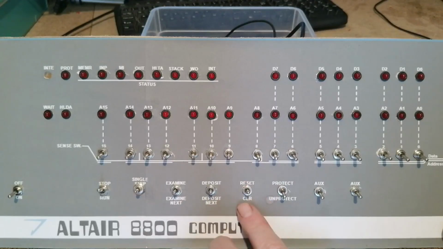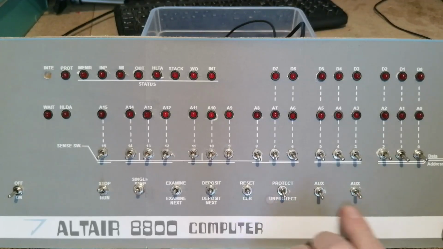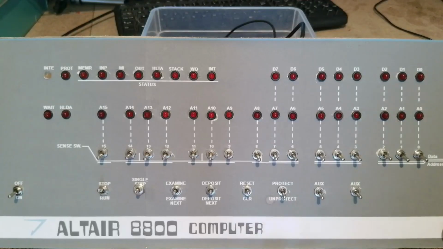Not too sure what reset and clear do, or protect, unprotect. The auxiliaries, these 4 buttons we really didn't use. Well, I don't remember using them. So as I say, basically this is a basic user interface into the microprocessor.